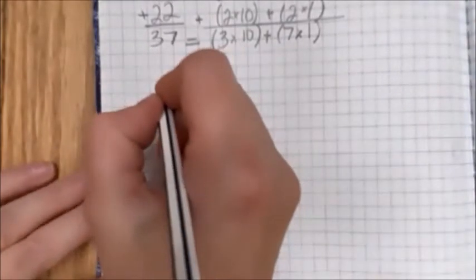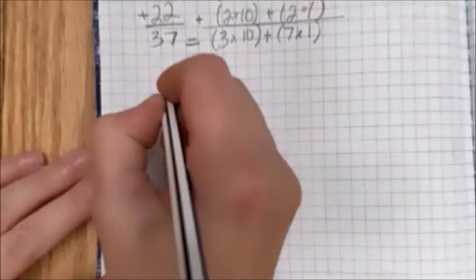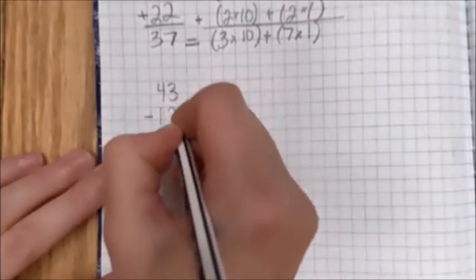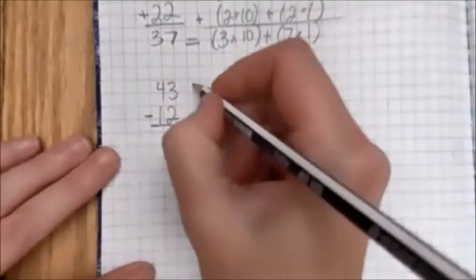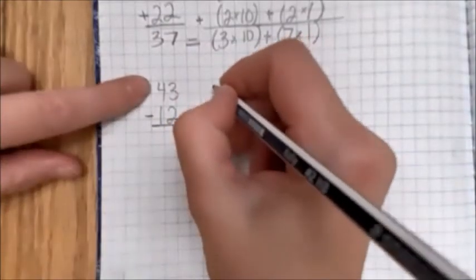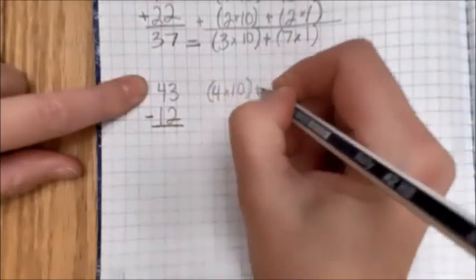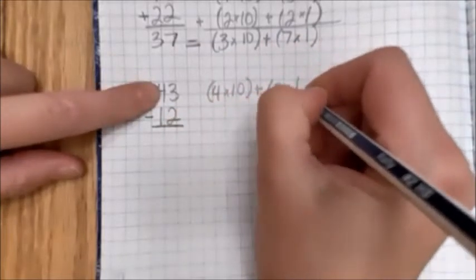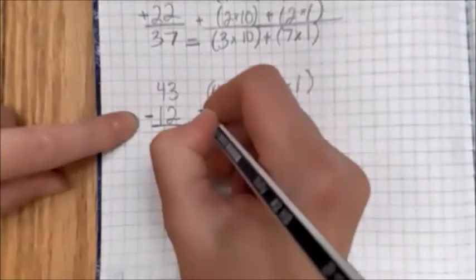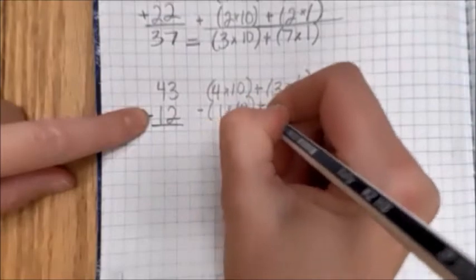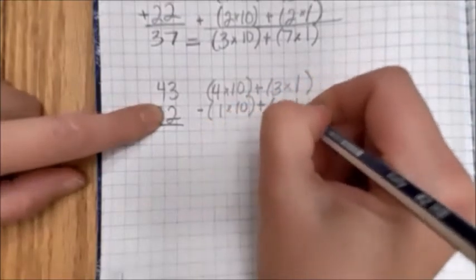The same thing works for subtraction. If I subtract a number such as 43, take away 12. Let's expand it out. I have 4 tens and 3 units. And I'm taking away 1 ten and 2 units.